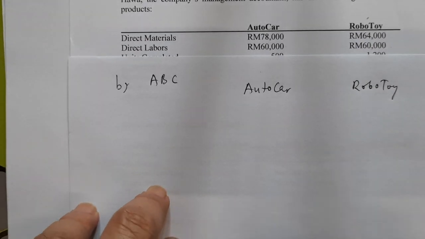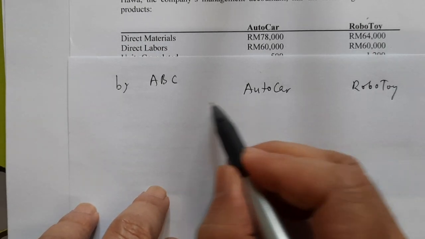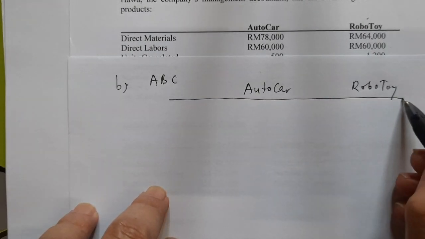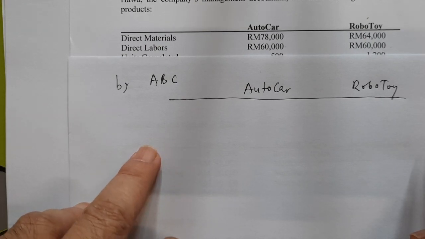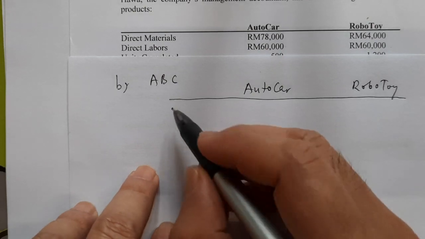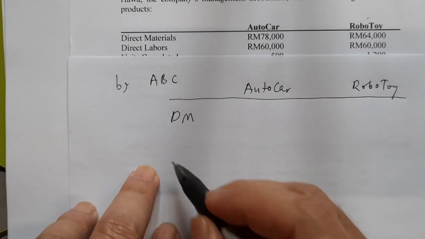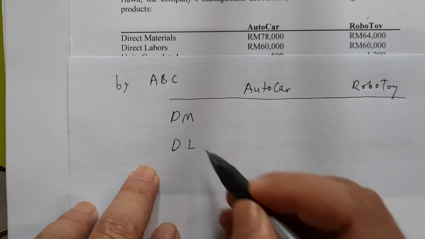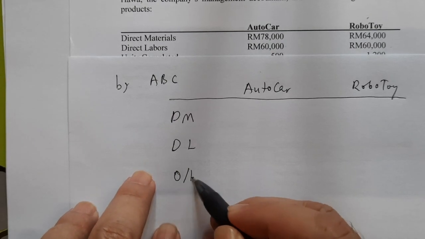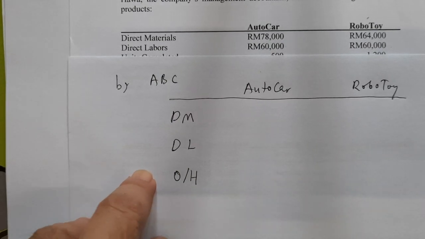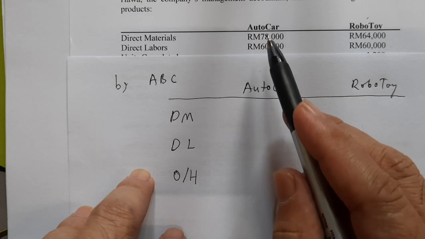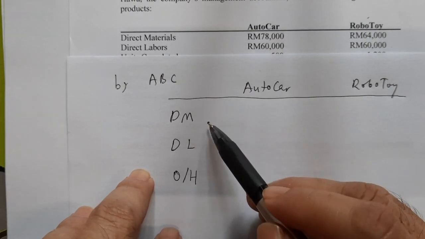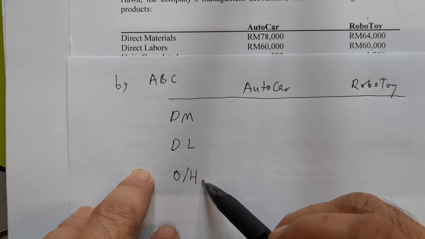Okay, the basic formula is the same. Every time you have to calculate cost for a product, the basic formula is direct material cost plus direct labor cost plus overhead. It is always the same. So now, let's see what we can do first. DM is direct material, DL is direct labor, and this one is overhead cost.